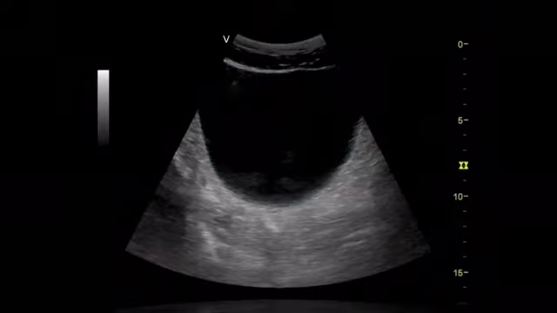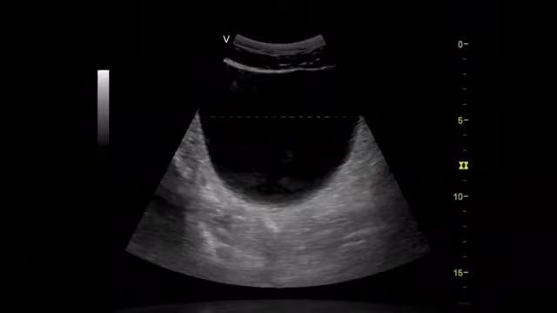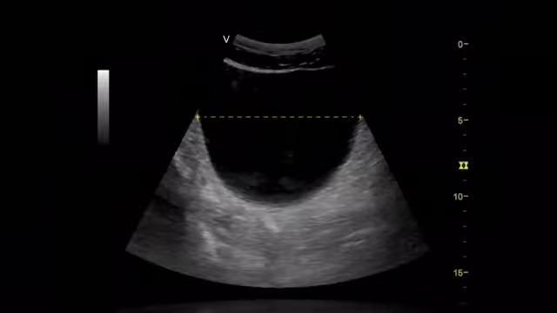Obtain a mid-transverse image where the width of the bladder appears to be at a maximum. The bladder wall should be smooth with no mass protruding into the lumen of the bladder. Measure and document the transverse dimension.